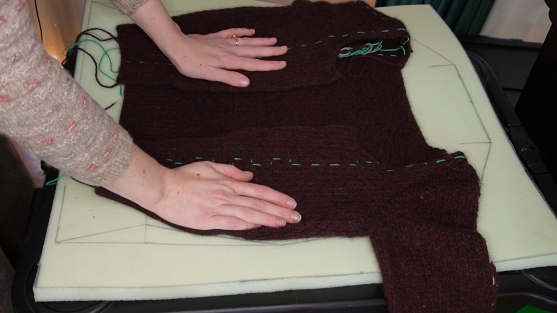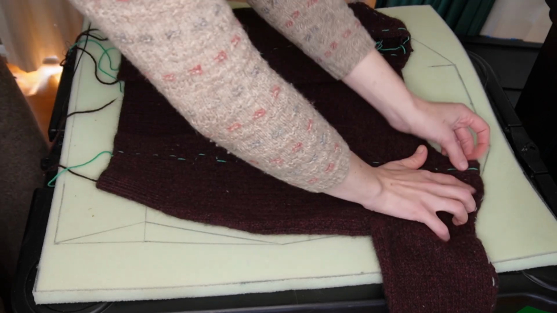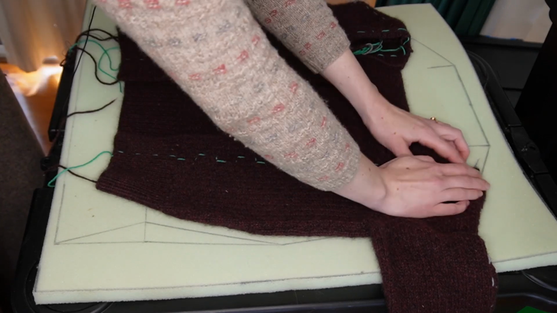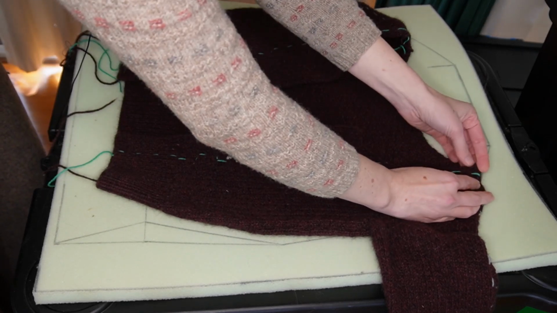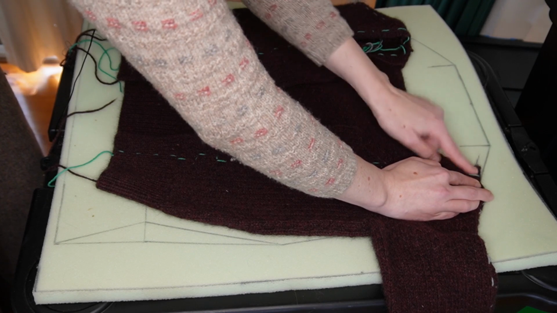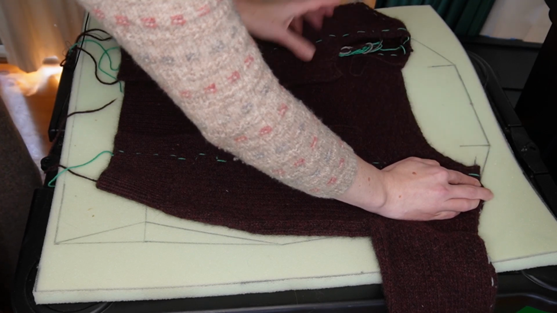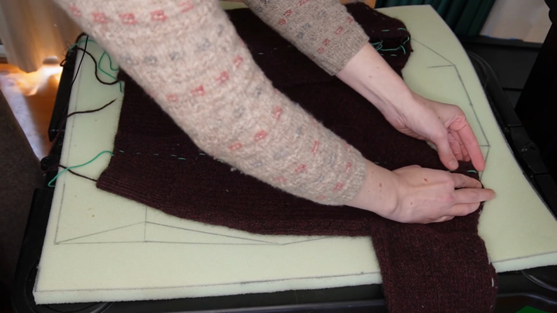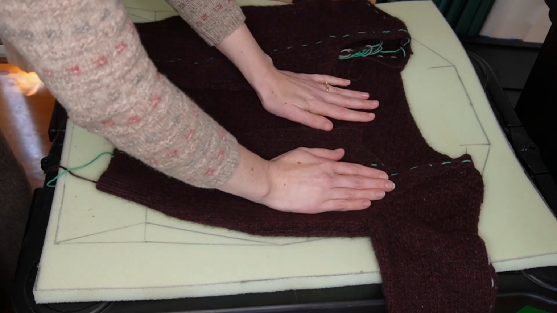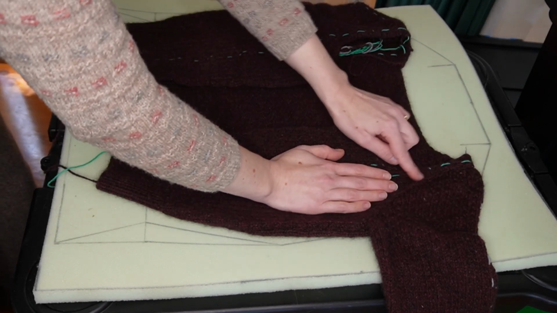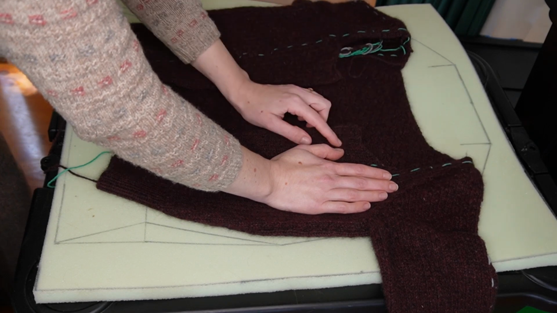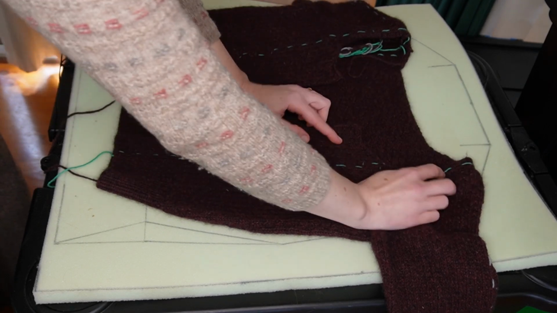The other thing as well is I can see that my shoulders definitely fit, but the shoulders are quite narrow on this particular garment because it's going to have a large shawl collar. Because I found that the back was a little bit too big, I also made it narrower here as well as using the slightly smaller needle.